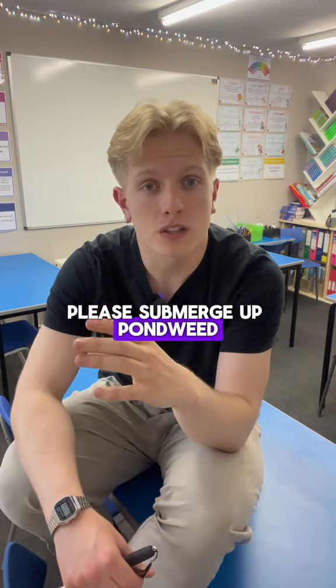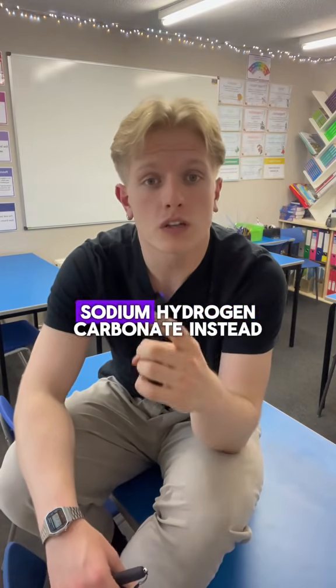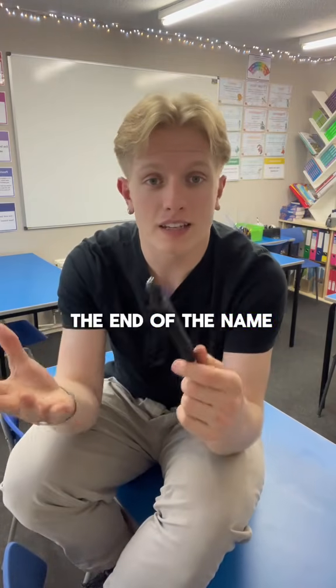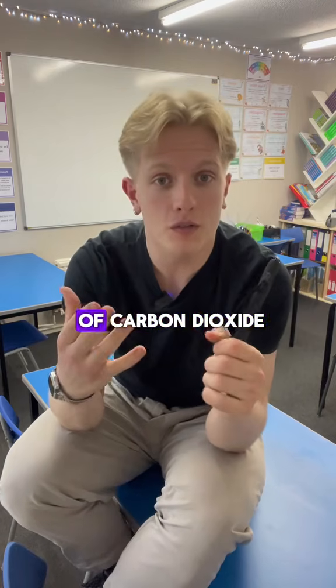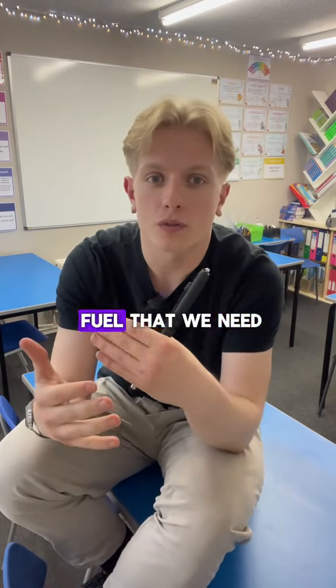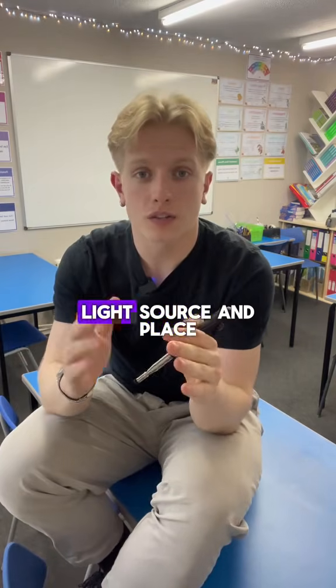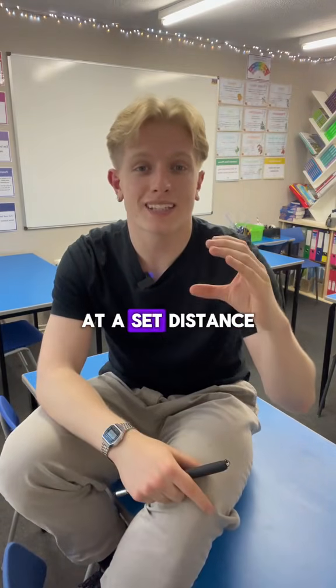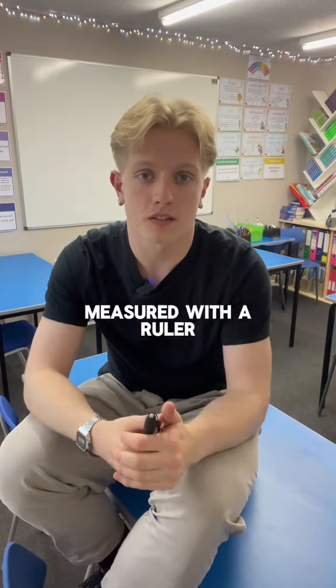We submerge our pondweed not in water, but in something called sodium hydrogen carbonate instead. Sodium hydrogen carbonate, like it says at the end of the name, carbonate, contains a lot of carbon dioxide. That provides all the fuel that we need for the photosynthesis. We then take our light source and place it next to our pondweed at a set distance, something like 10 centimeters, measured with a ruler.